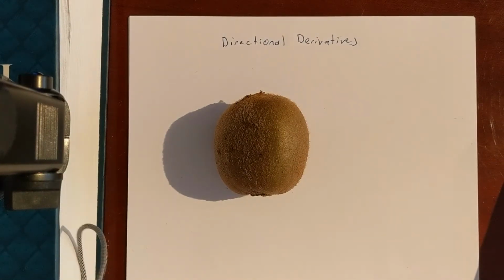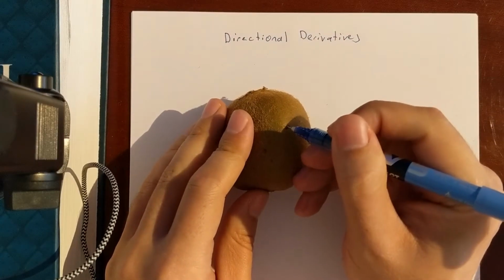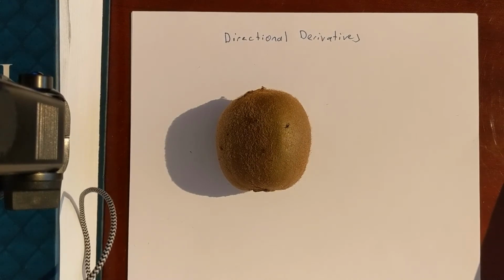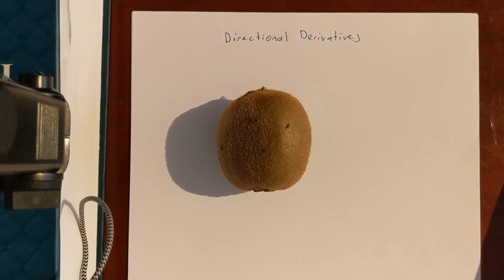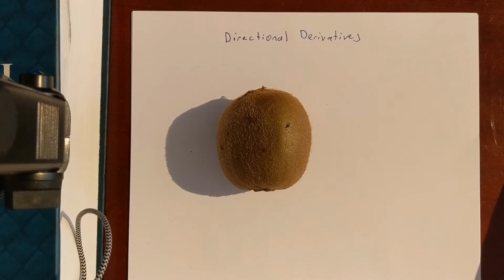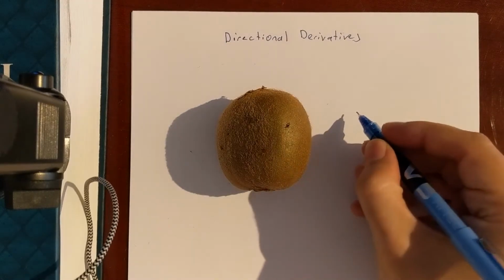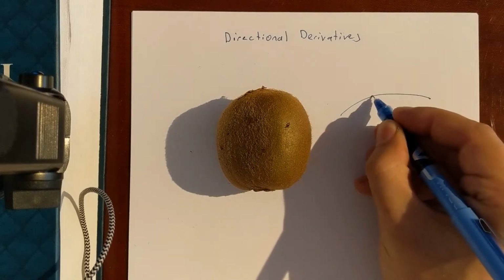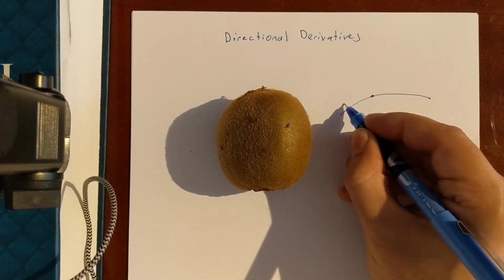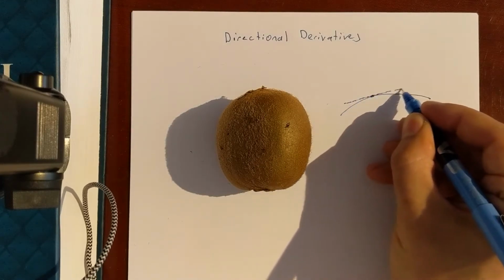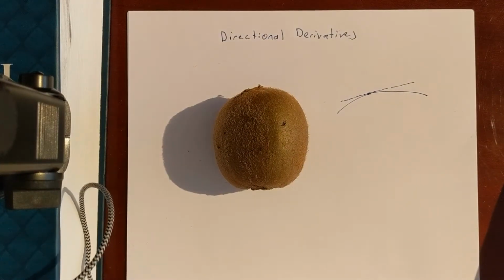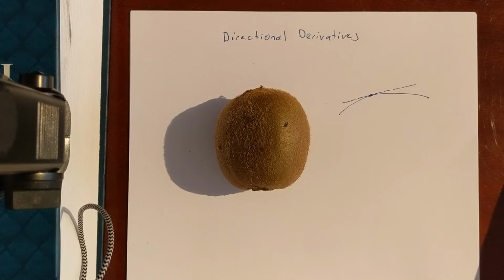I'm going to label a point on this kiwi. Let's say we have this point on the kiwi, okay? So I labeled it right there. You can see it. Now the question is, can we talk about a tangent line? Remember, in good old single variable calculus, it was kind of easy. If you had a curve like this and a point on that curve, you can always talk about the tangent line. Drawing it was really easy because there was only one tangent line when the curve was differentiable.